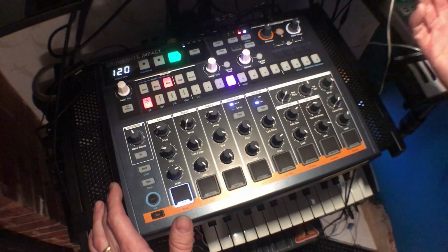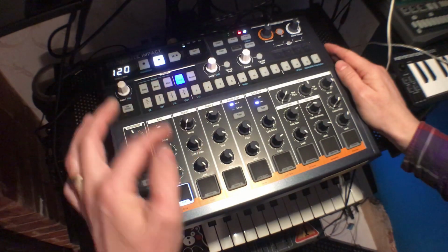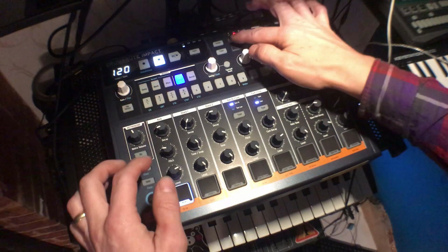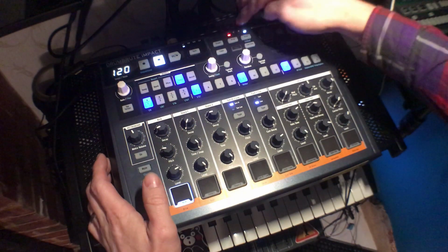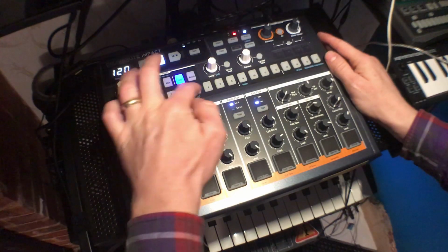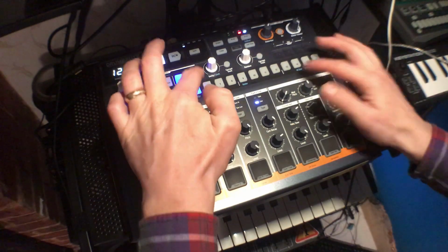So if I just stop that, put it into step mode, and enter in a kick drum, let's start at bar 1, I will now have to go across to the second bar and put that same kick drum in, 4 to the floor on each bar.